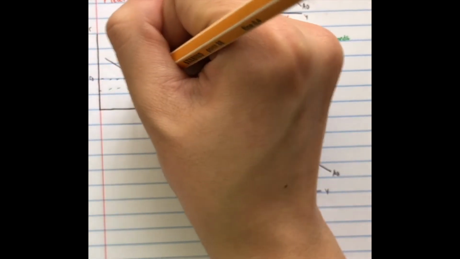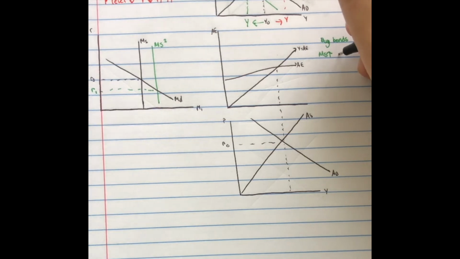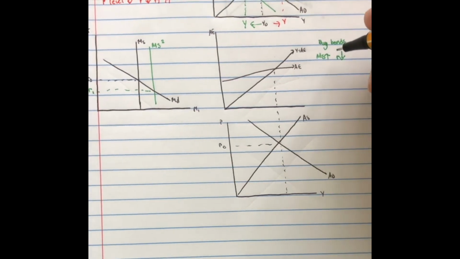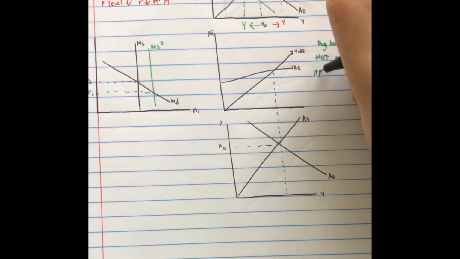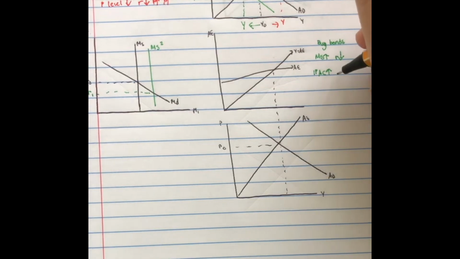And once again, you can notice that the interest rate is going to decrease. So money supply increase leads to a decrease in the interest rate. A decrease in interest rate leads to an increase in the planned investment and autonomous consumption. Overall, that's going to lead to an increase in the aggregate expenditures.